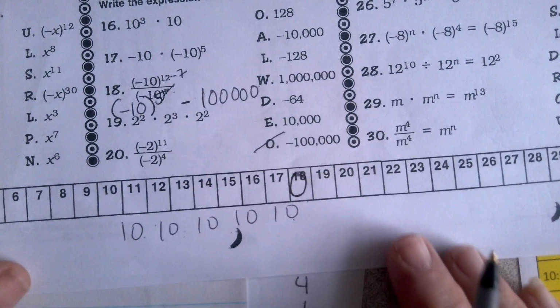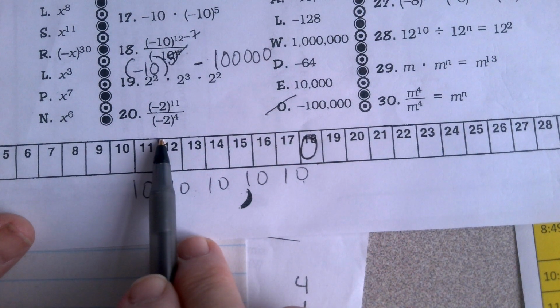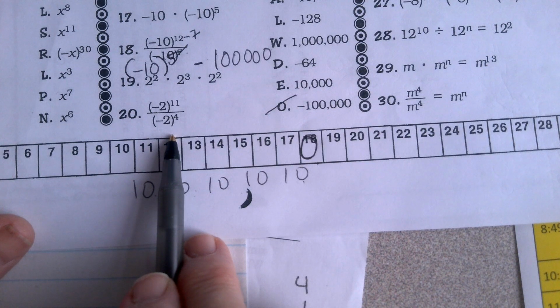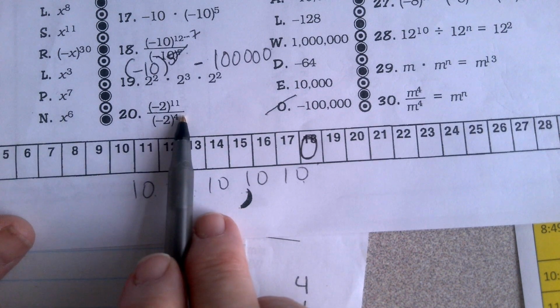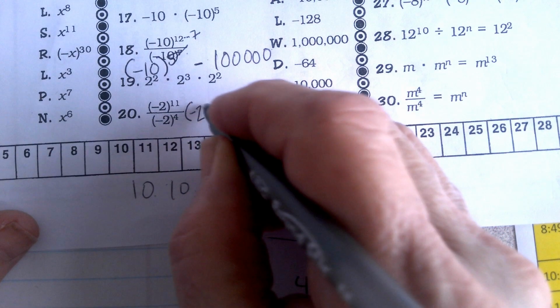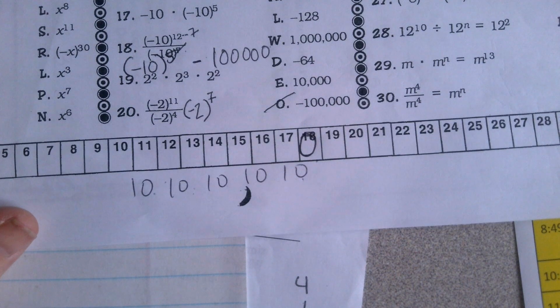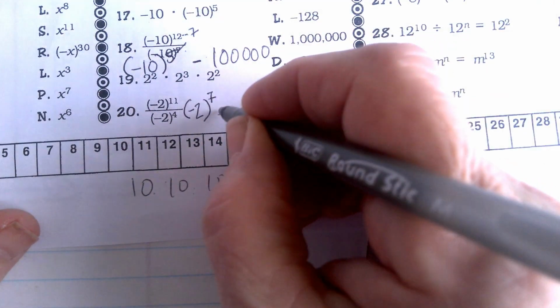Then let's look at another division one right here. Who thinks they know, not the whole answer, just in exponent form, what this is going to be? How many are going to cancel out? 4. And if so, how many are going to be left and where? 7. 7 are going to be left on top or bottom? On the top. So this is going to end up being a negative 2 to the 7. Now, we can already get our sign. Is the sign going to be negative or positive? Very good. It's going to be negative.